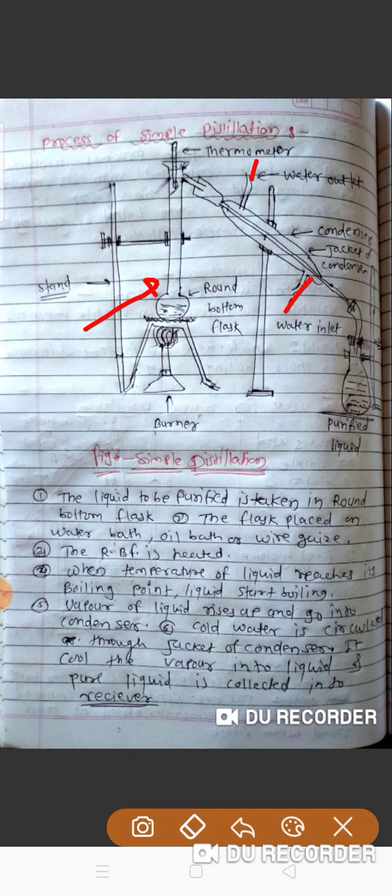When the round bottom flask is placed on the oil bath or water bath and heated, the temperature of the liquid rises and it starts to boil. The vapor enters the condenser, and due to the cold water circulated through the jacket, it converts back into liquid, and that liquid is the pure liquid. Pure liquid is collected in the receiver. Here is the receiver. Okay, I hope you have understood.